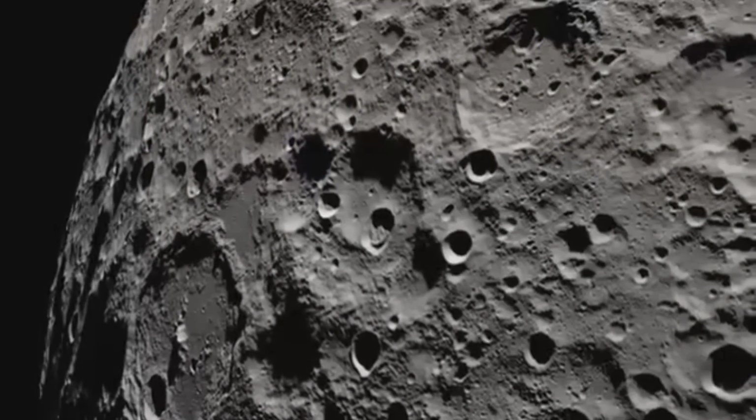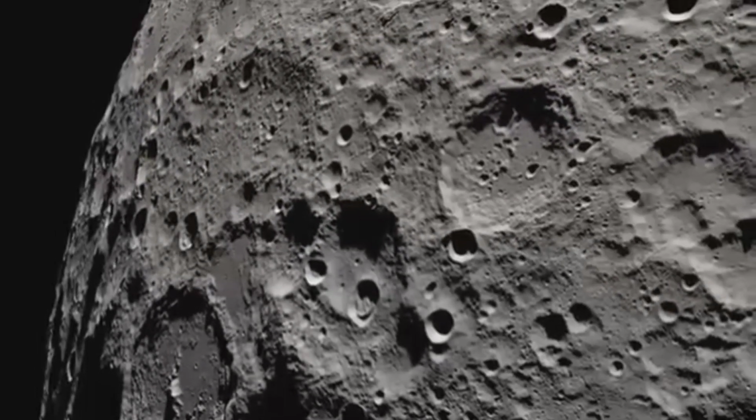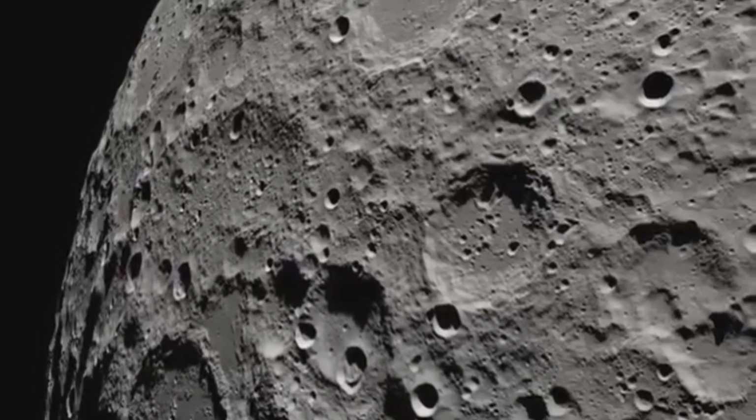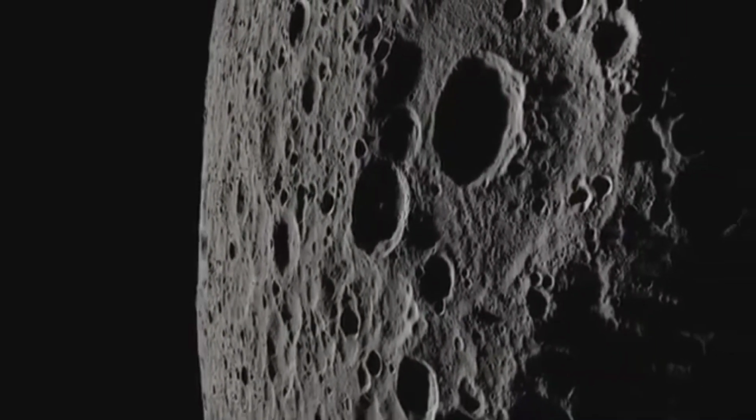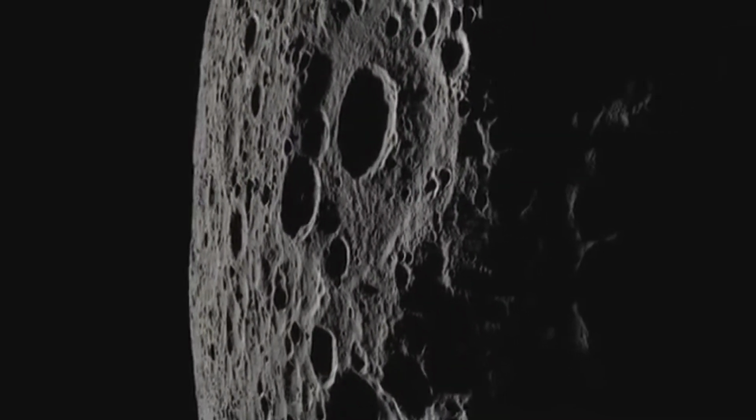Over the course of a day, the surface of the moon experiences drastic temperature fluctuations. During the lunar day, which lasts about 2 Earth weeks, the temperature reaches almost 130 degrees Celsius, and during the lunar night, it plummets to around -170 degrees Celsius.